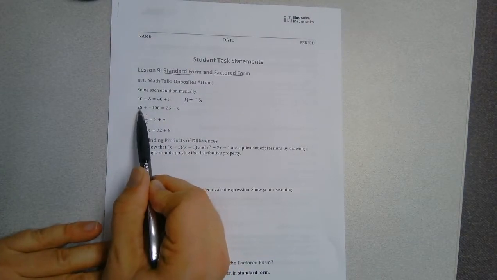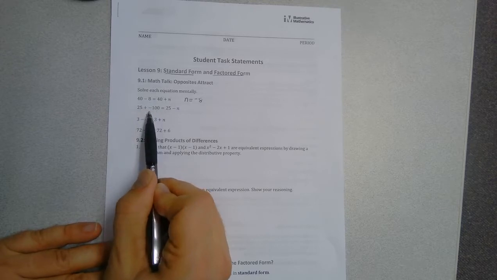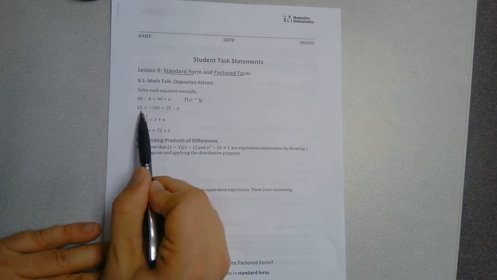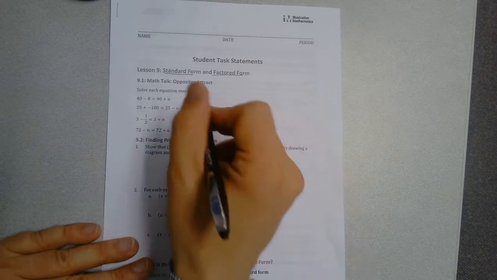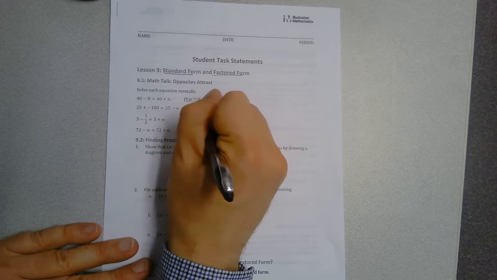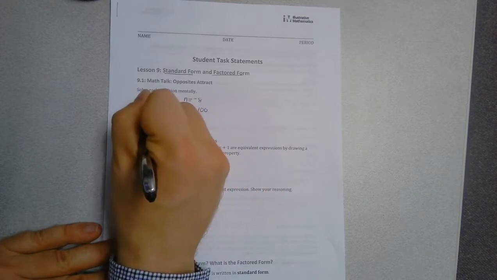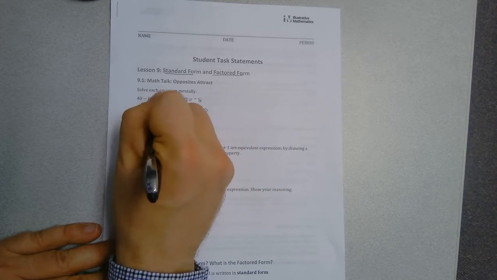Similarly here, I have 25 plus negative 100, which is the same as 25 minus 100. And then I have 25 minus n, so I can figure out that n has to be 100, because if I rewrite this, this is 25 minus 100.